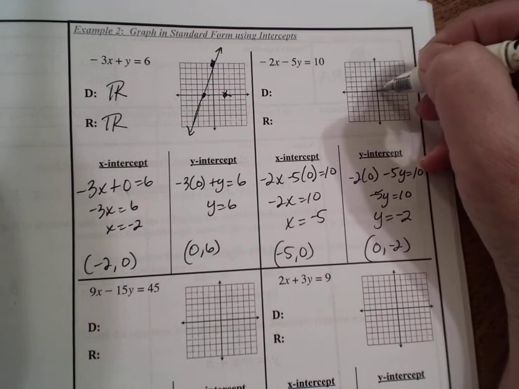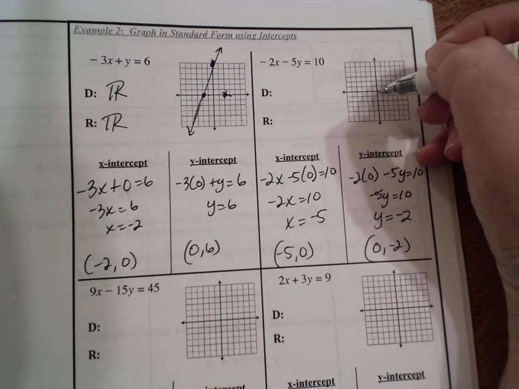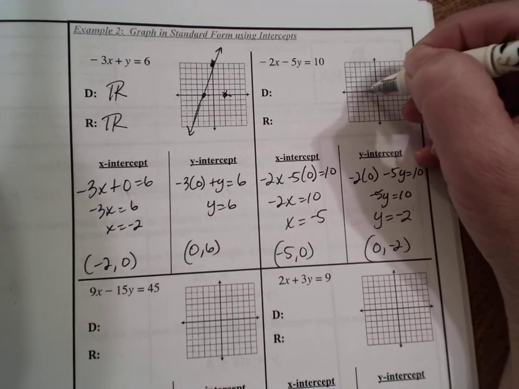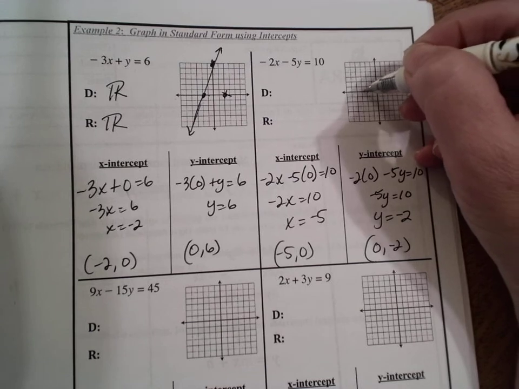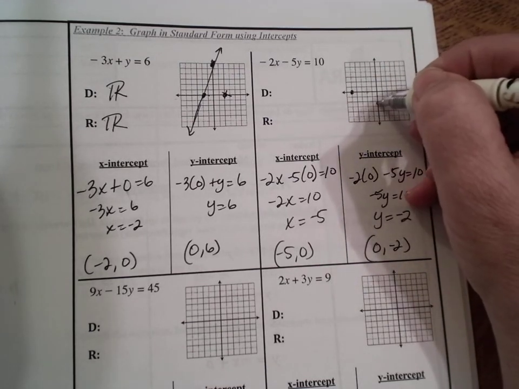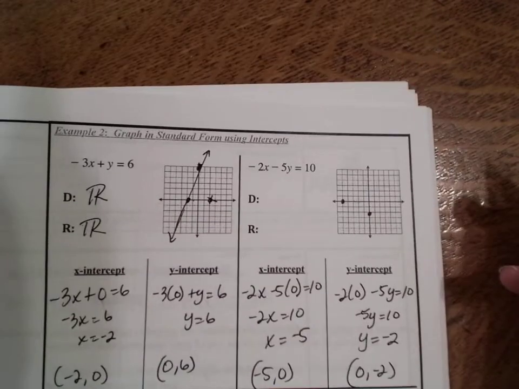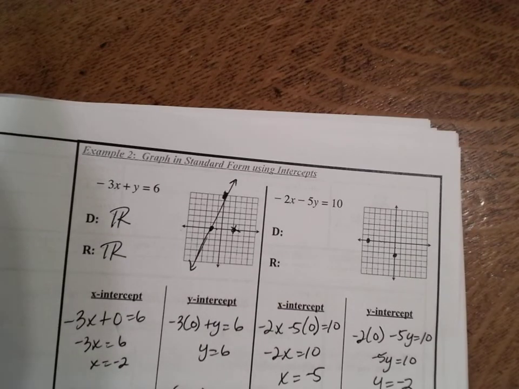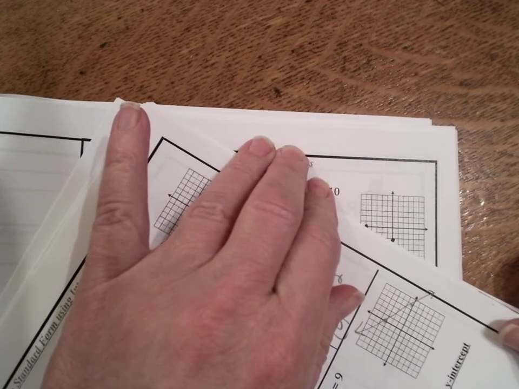So negative 5, 0. It's going to be over here. 1, 2, 3, 4, 5. I hope that's right. 0, negative 2, 1, 2. And then a straight edge. I can't. Oh, I could. You could use your paper possibly. Nah, that doesn't work. I need to find my straight edge. Okay. Then just connect it.